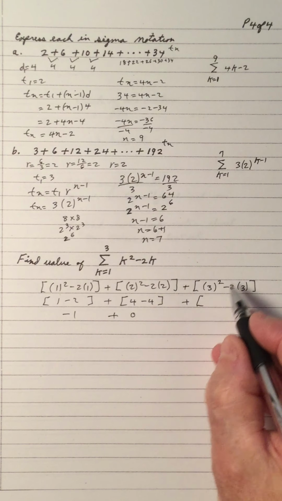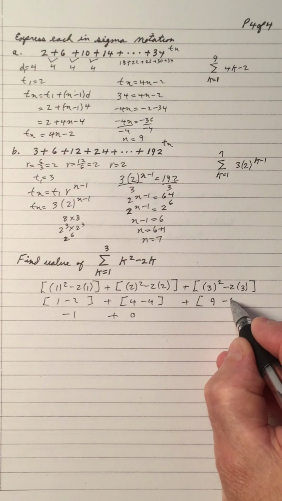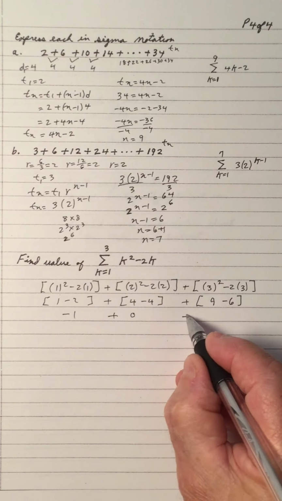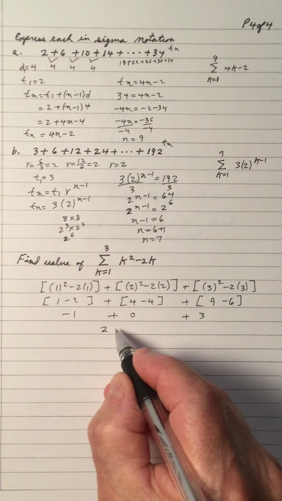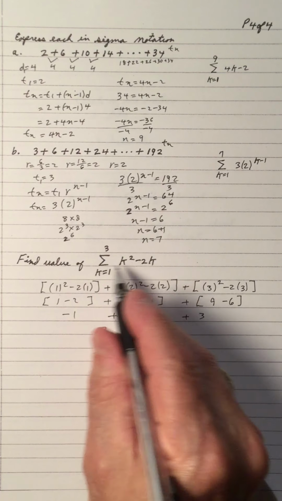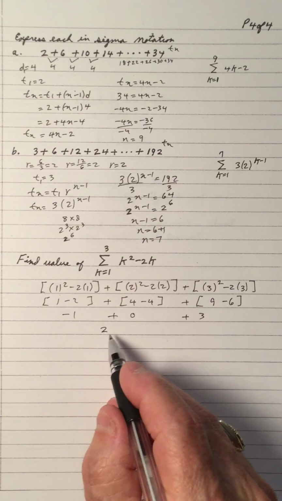Same thing, we square first, it's a 9. We multiply next to get 6, so that gives us a 3. So when we add that up, the value of this sigma notation with the terms 1, 2, and 3 is a 2.